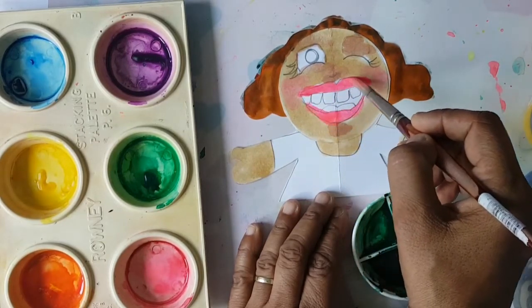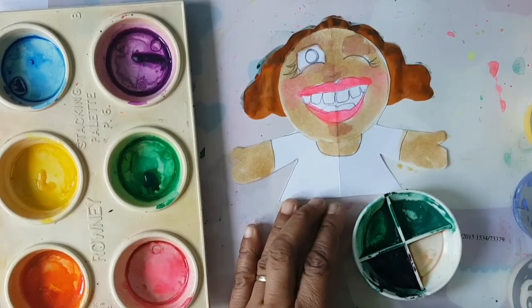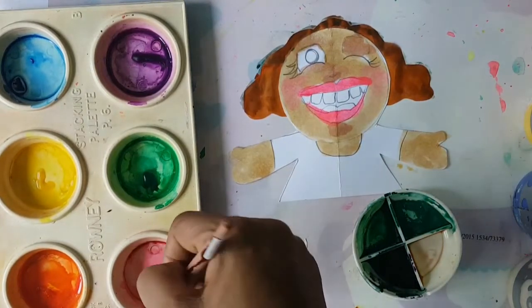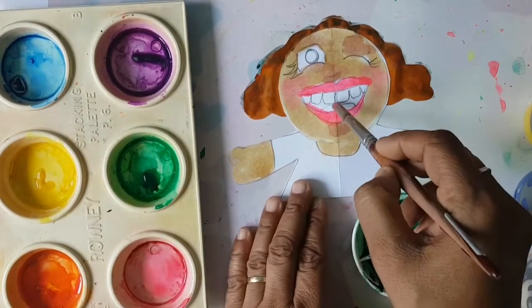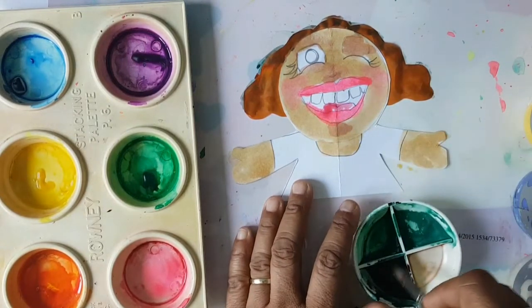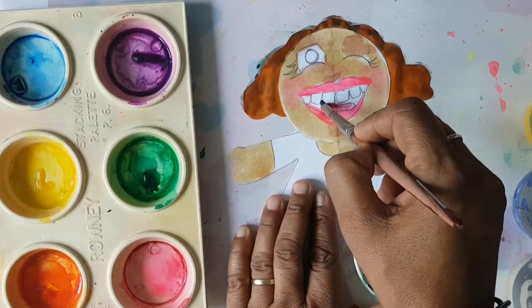Okay, pretty liking this, and inside the mouth, it's just going to be a dark colour. And I'm going to add the red for the tongue. And then I'm going to add this darkish colour.